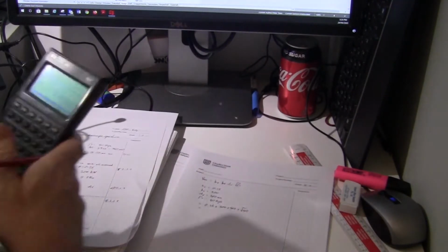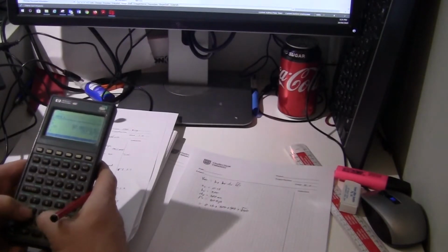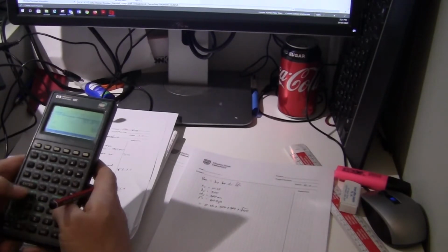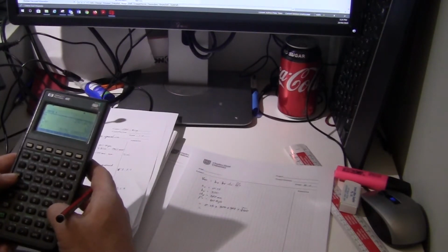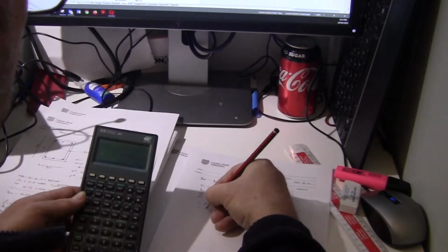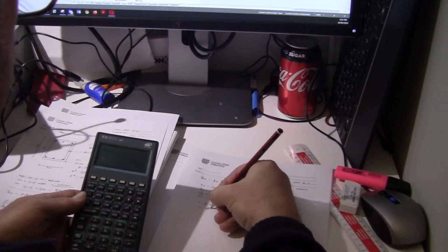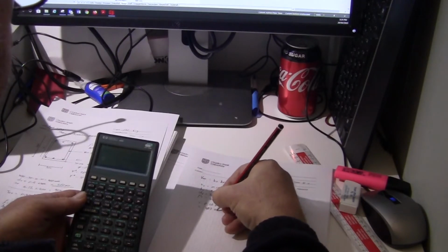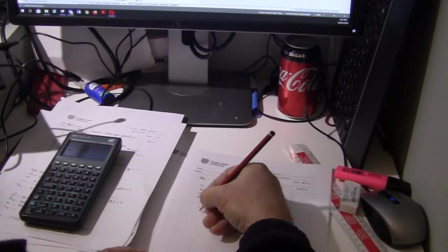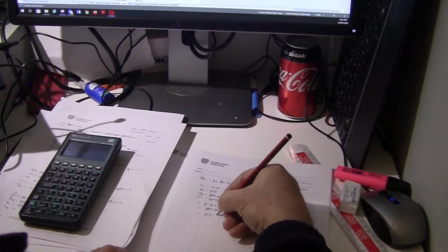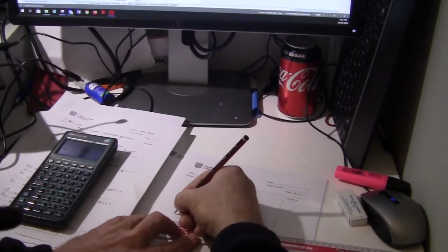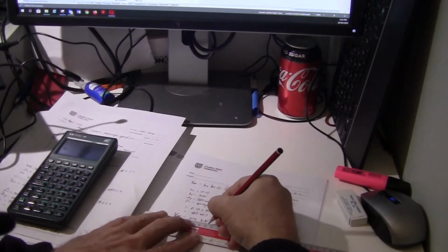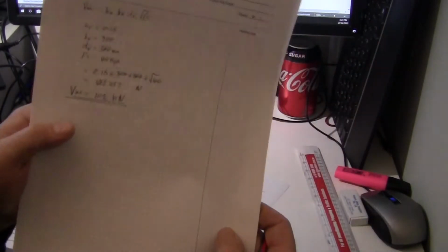And that gives us 102,457 newtons, which is 102 kilonewtons. VUC equals 102 kilonewtons.